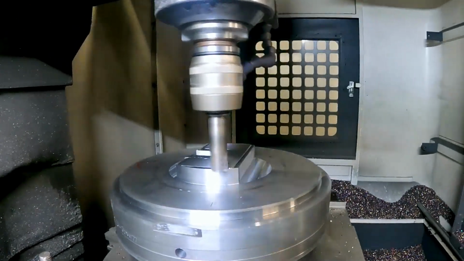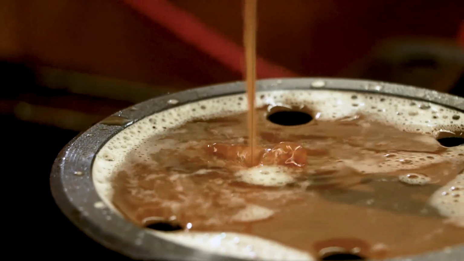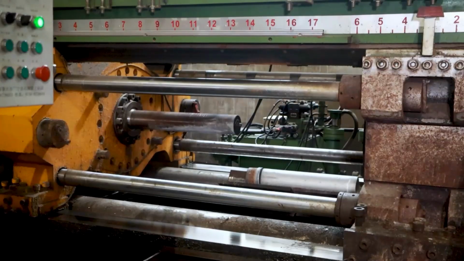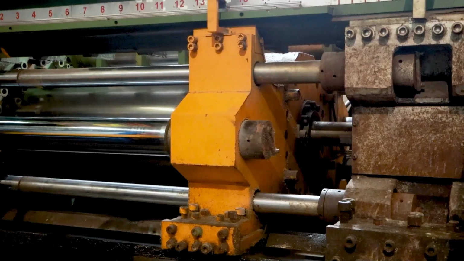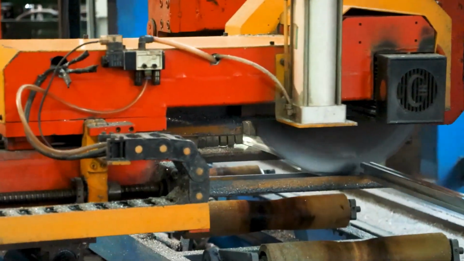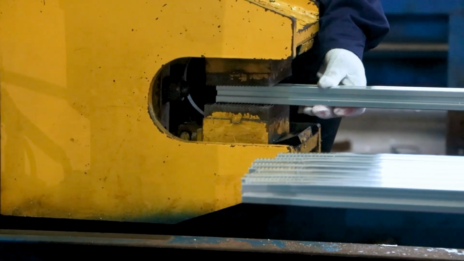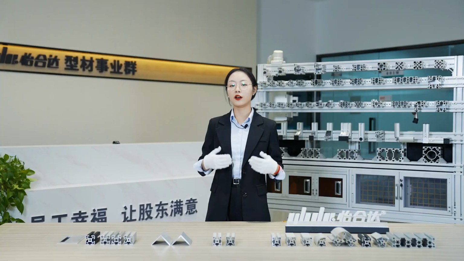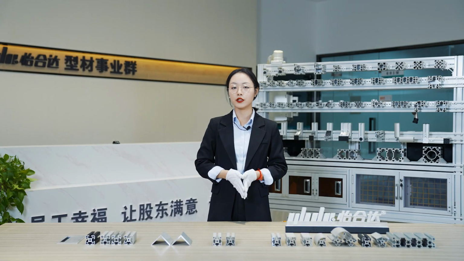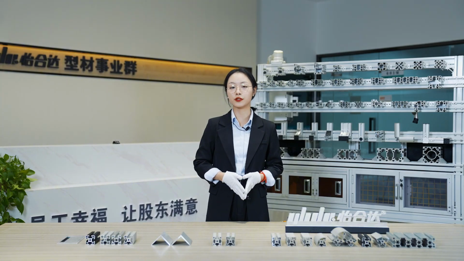First, we produce extrusion molds based on customer requirements. Heated and softened aluminum rods are extruded through the molds using an extruder, followed by stretching and straightening. An important aspect to know is the wall thickness of the extruded profiles.